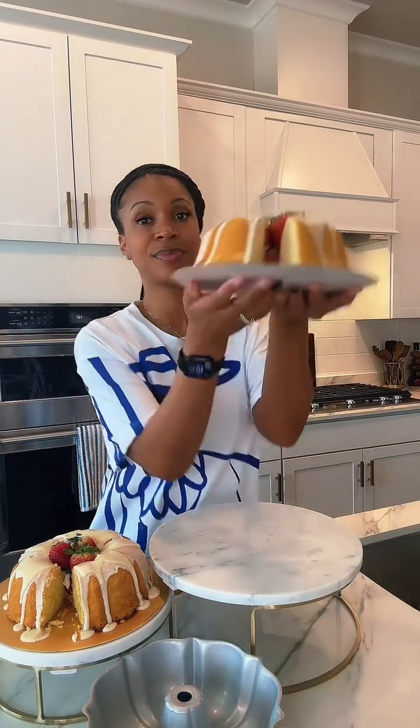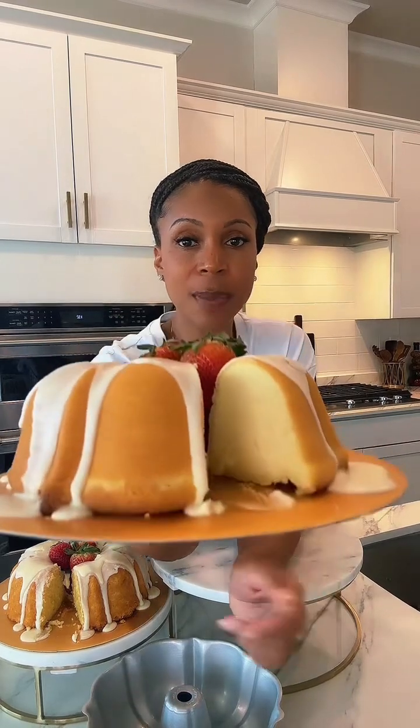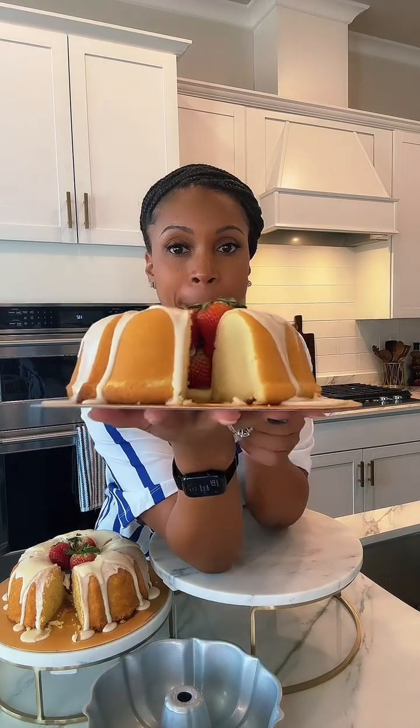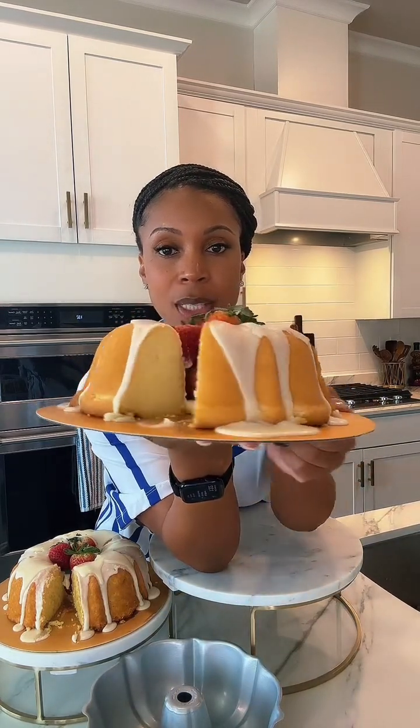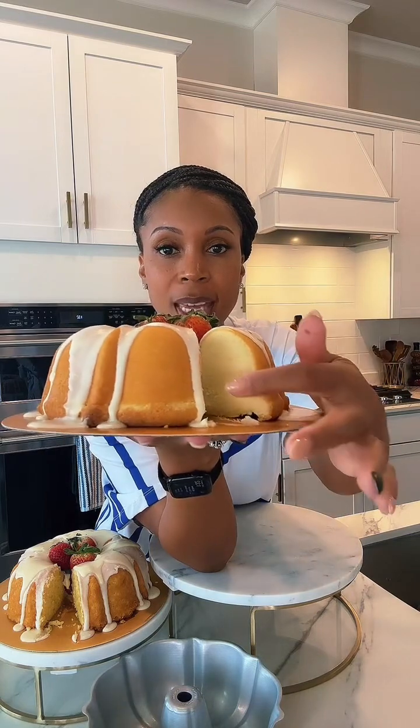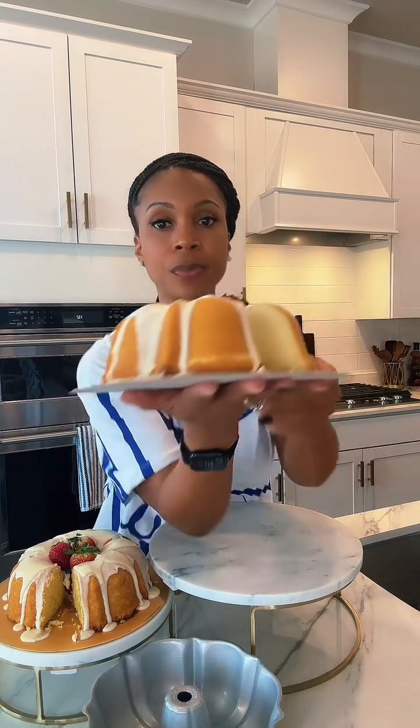And one last look. This is the pound cake. Remember to see the texture, how tight the crumb is on that texture. Don't block me, TikTok. I'm showing a pound cake. This is the pound cake. You can see the cake guts and the texture. Okay.